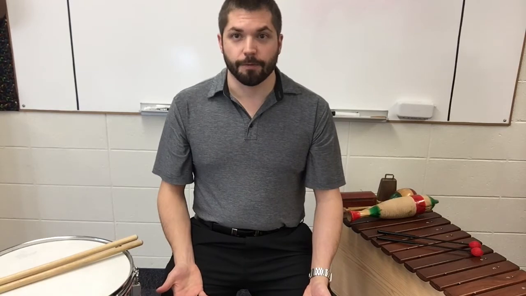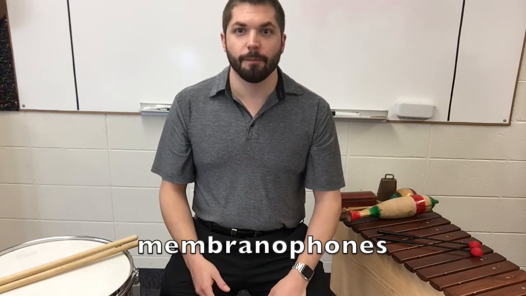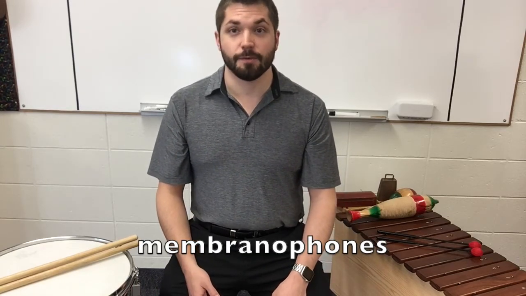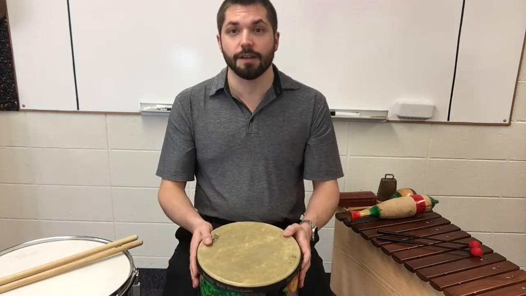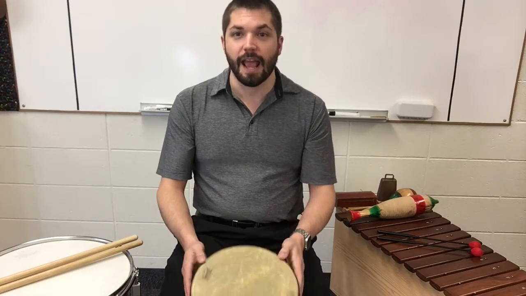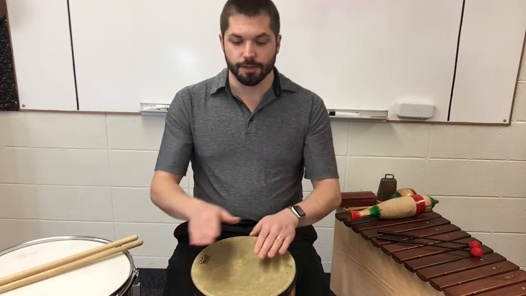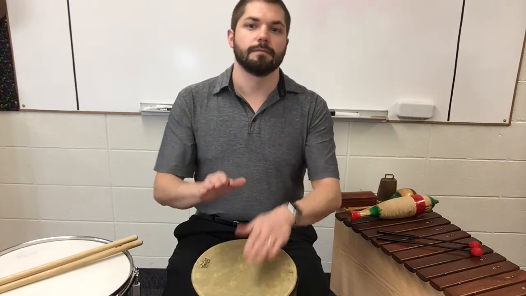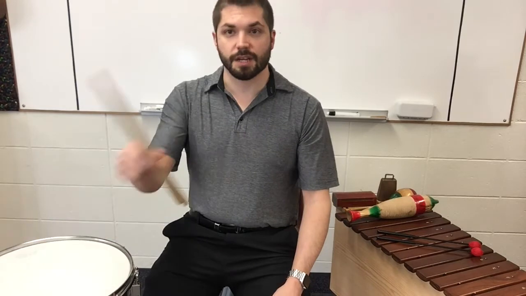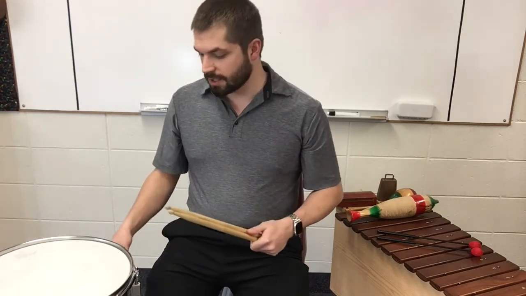Our other group of percussion instruments are the membranophones, and that's just a fancy word for saying anything that has a membrane stretched across the top, like a drum. Here I've got a hand drum called a tabano that you play with your hands. Another kind of membranophone you might play with sticks or mallets, such as the snare drum.